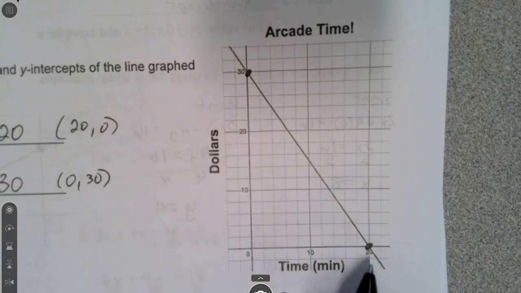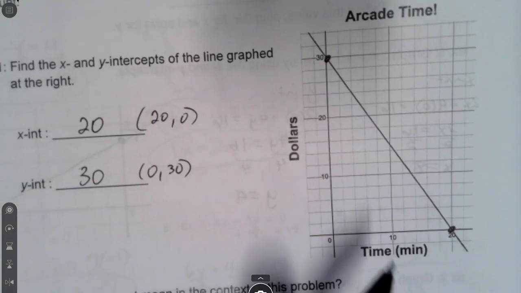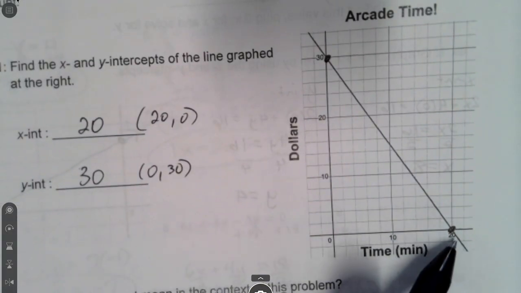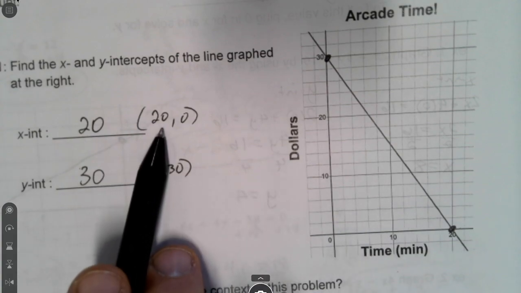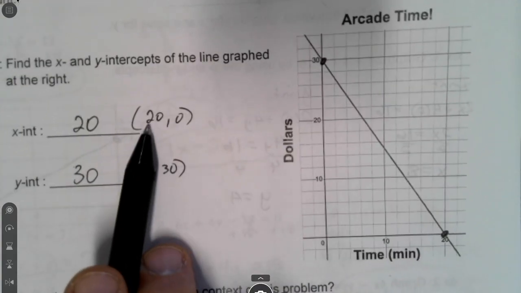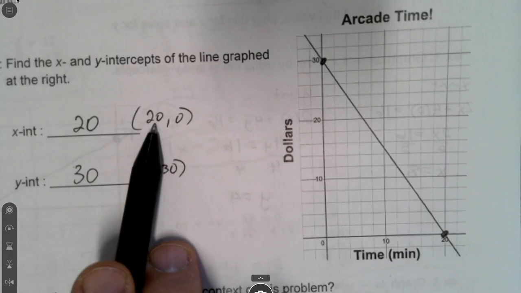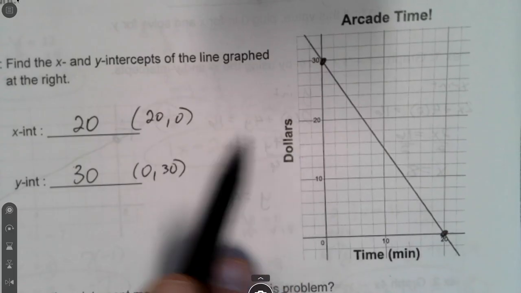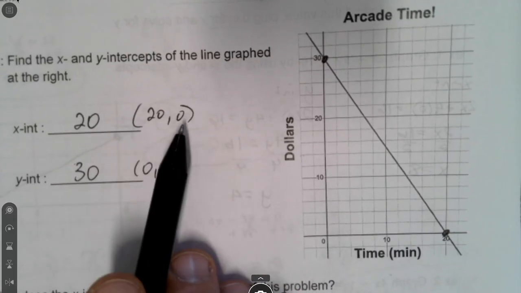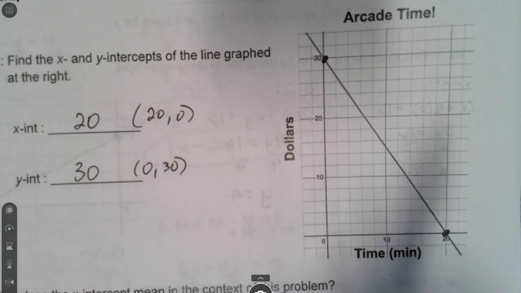Okay, so the x-intercept is right here. The x is minutes. So 20 minutes. The x-intercept happens at 20 minutes. And it tells us that at the 20-minute mark, their y value, their dollars, were 0. So that means they had $0 after 20 minutes.